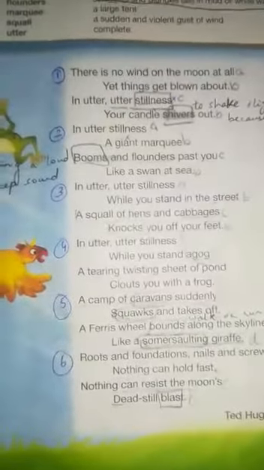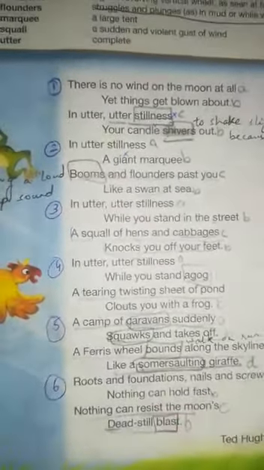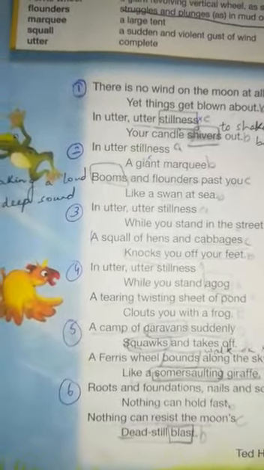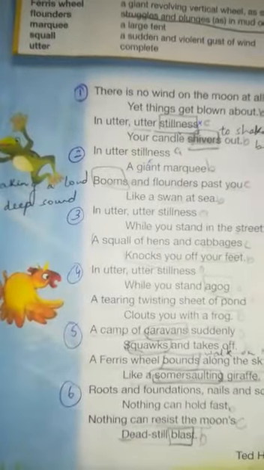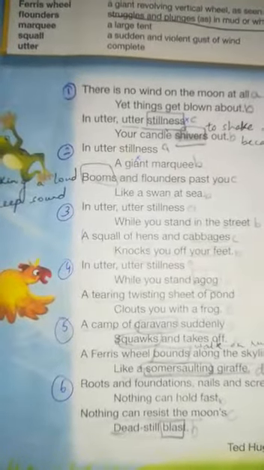Now students, if you observe, dead still blast, this phrase is quite complicated, and you can see contrasting images in this phrase. One part is dead still and the other is blast. Now what is meant by dead still? Dead still means absolutely without movement, something which is dead and still. And what does blast mean? Blast means a loud noise or a strong gust of wind. So a contrasting image has been used in this phrase.